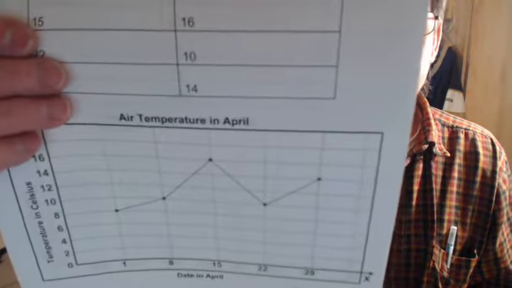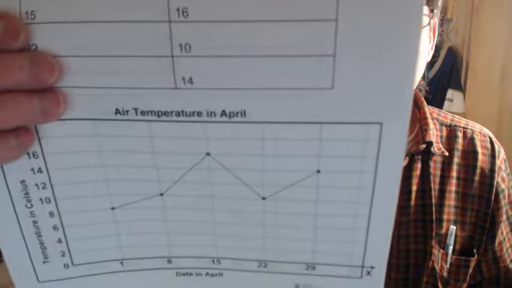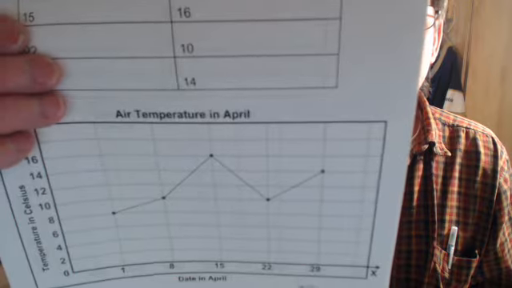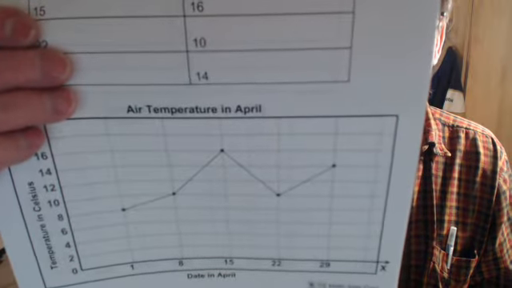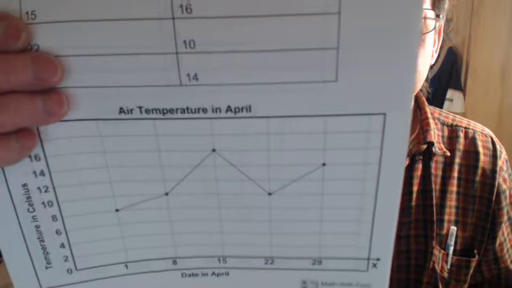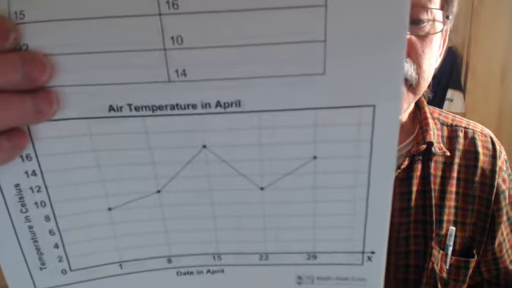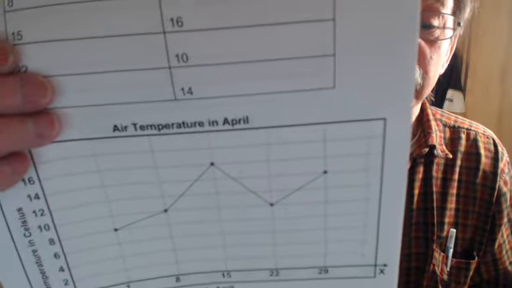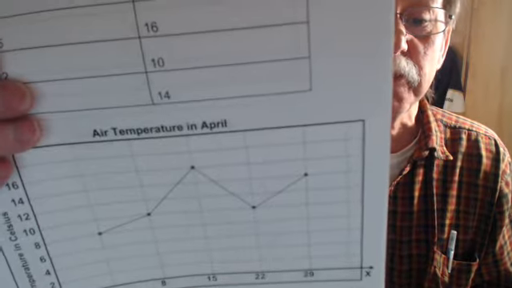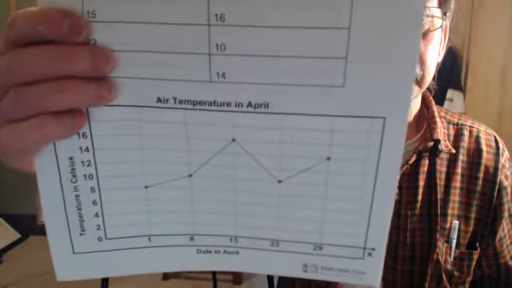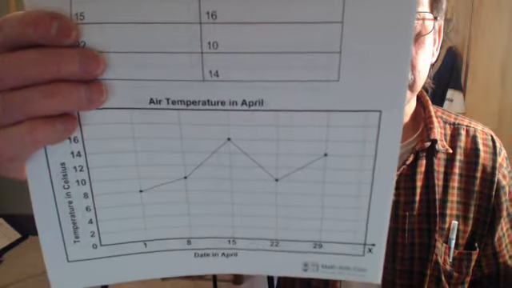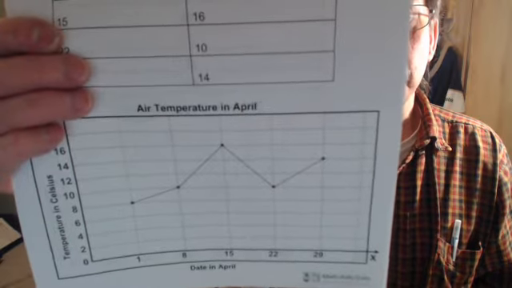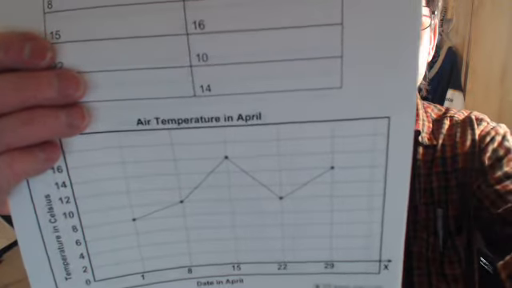Well, you see that the line starts where the number 1 is on the bottom, and then it goes up slightly. And then at the number 8, it jumps up. It goes to the top, and then at the number 15, it goes down until it gets to the number 22, and then it goes up again until it hits the number 29. So what does that tell me?